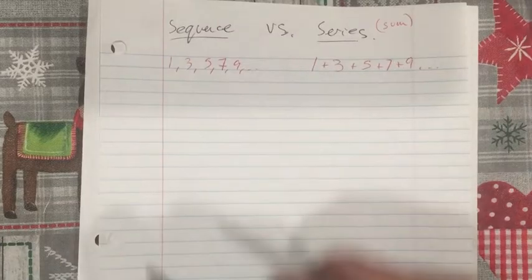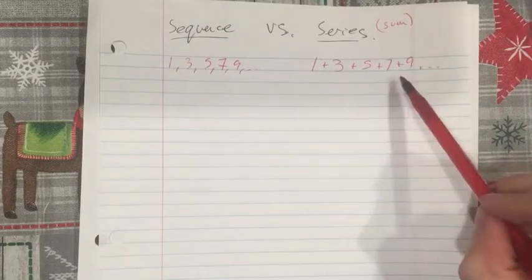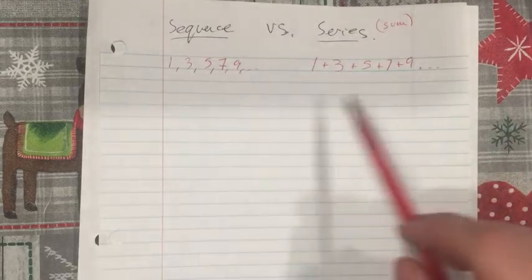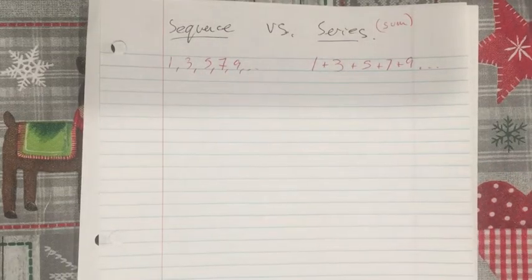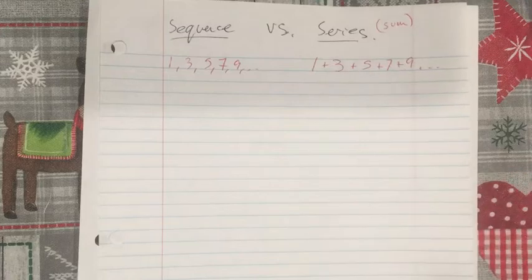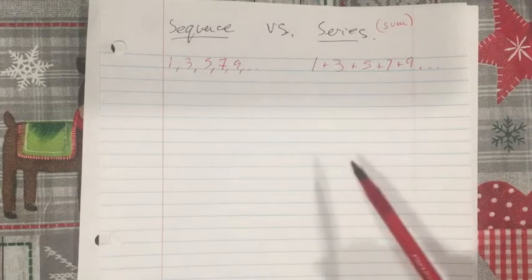A sequence is a list of numbers, a series is a sum of numbers, and these things get confused a lot because they're used in similar contexts. Especially when you get to calculus, you'll learn about series right after you learn about sequences, and it'll be easy to get things mixed up. So for now, let's try to keep a clear distinction here. Okay, a sequence is just a list of numbers, a series is a sum of those numbers. Okay, so they're closely related though.